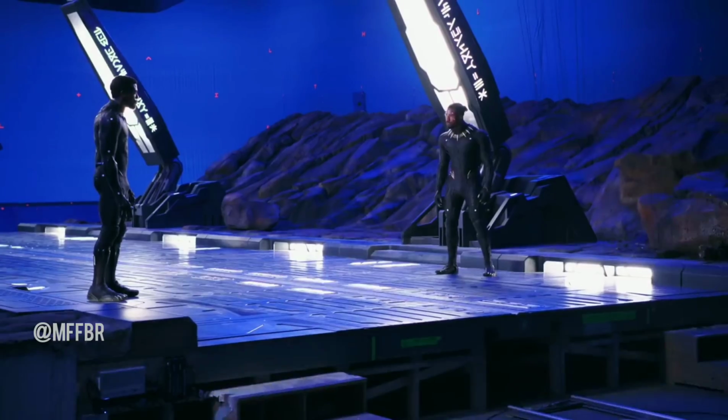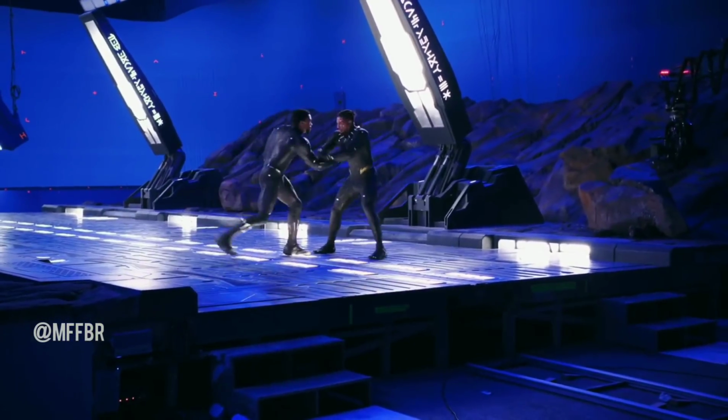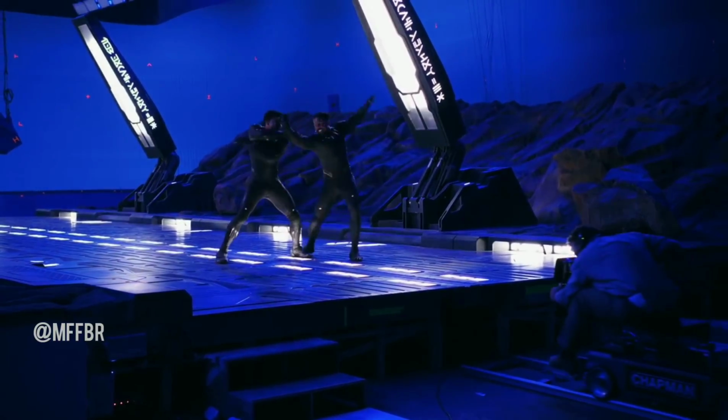The way in which we start building these characters is to go and shoot a lot of reference of the main actors and their stunt performers out on set. So that involves a lot of photography of them, both with and without their suits on, so we could see how their muscles were deforming and how their body would move.